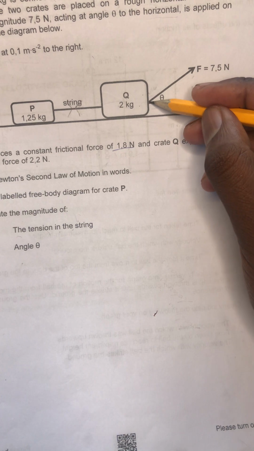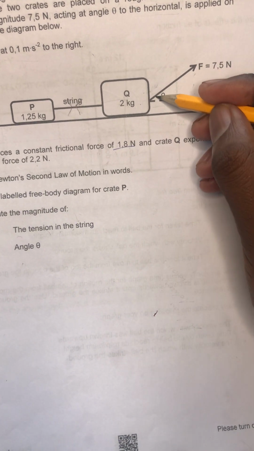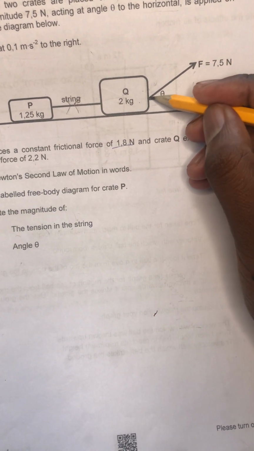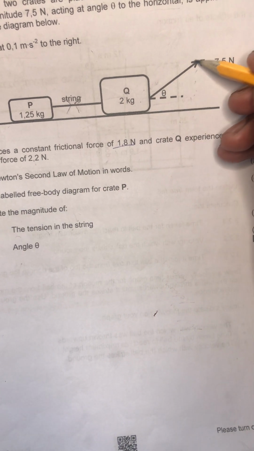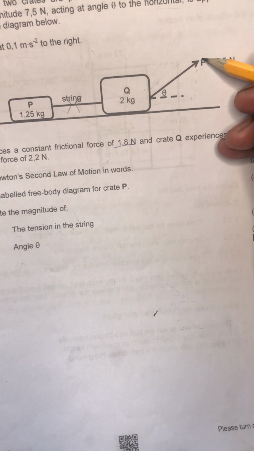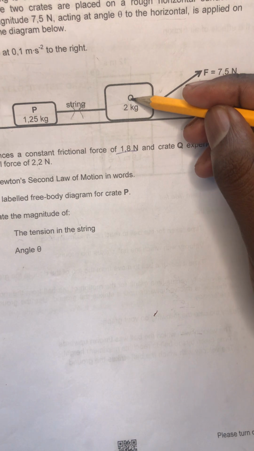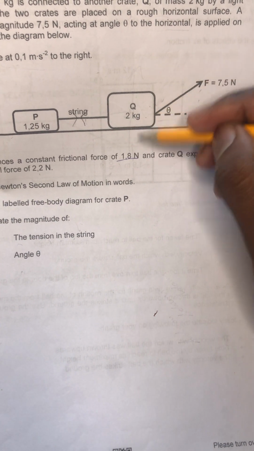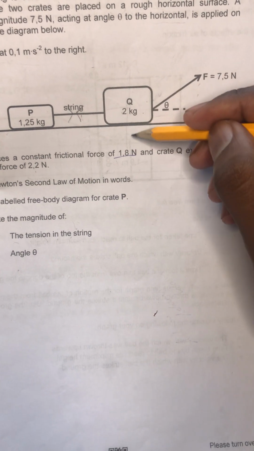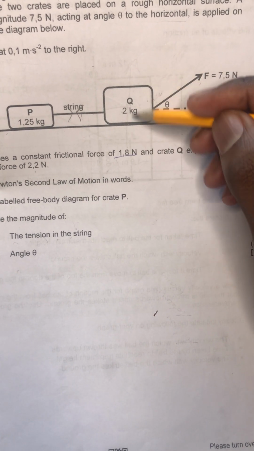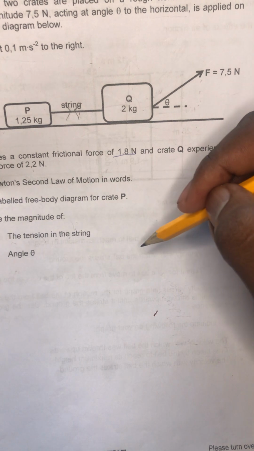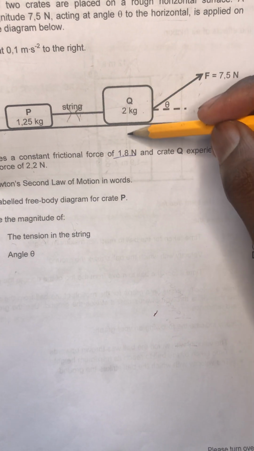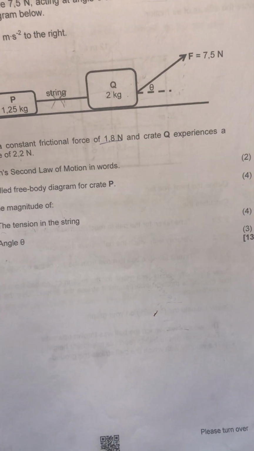Then we have the force that is being applied. And then we have the normal force. The normal force is the force that the surface exerts on the object, and it is always perpendicular to the surface.